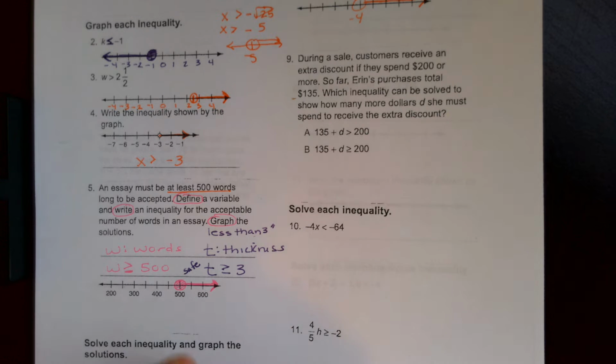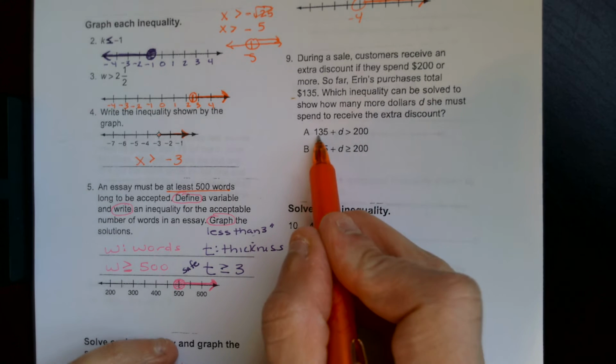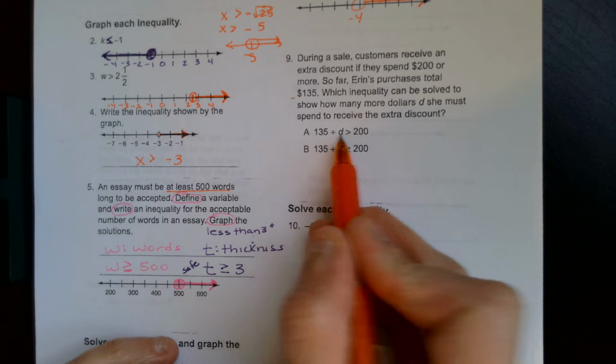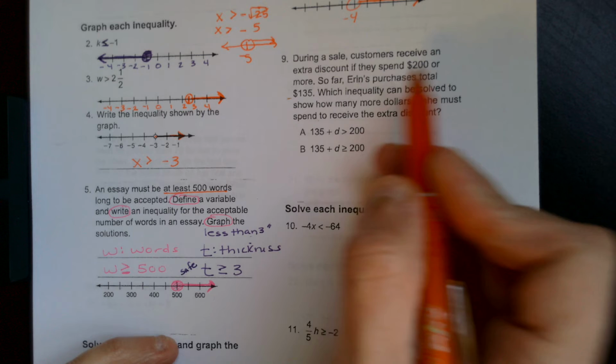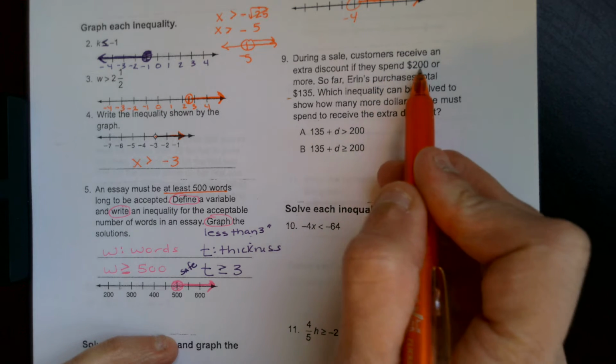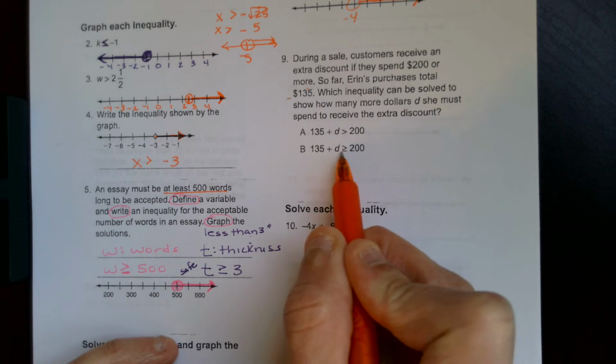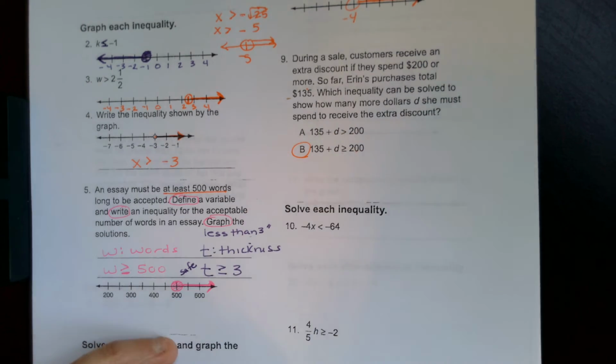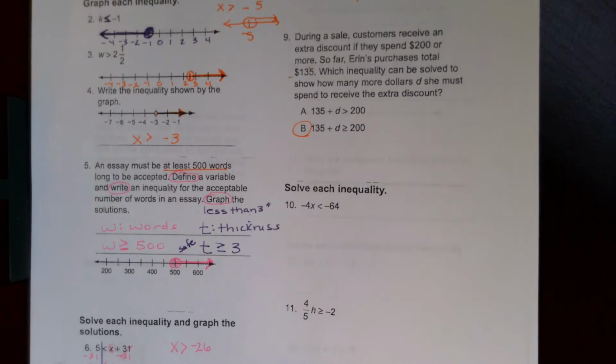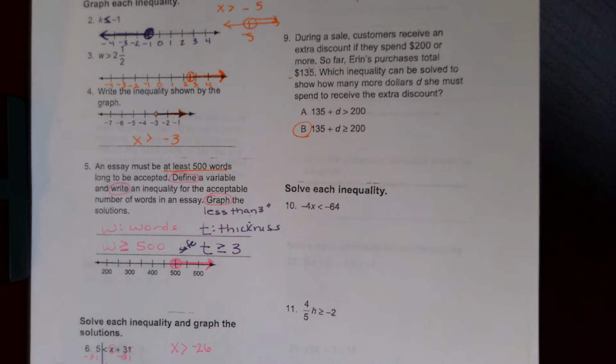Okay, so she has spent $135. She's adding D, how many more? And it says here that you have to spend $200 or more. So it would include the $200 or more, so the answer is going to be B. All right, next, we're going on to our solving where it involves multiplying and dividing.